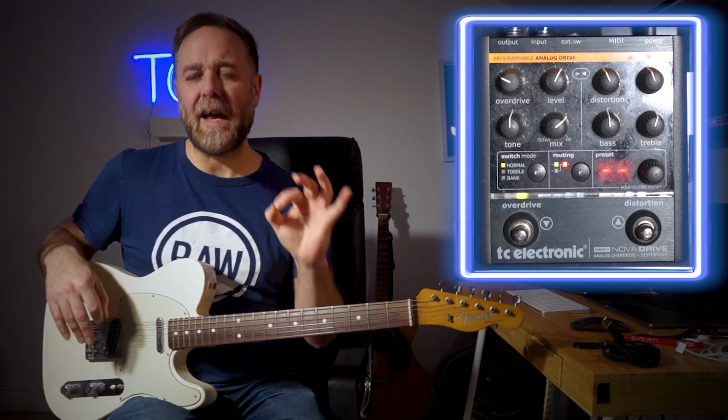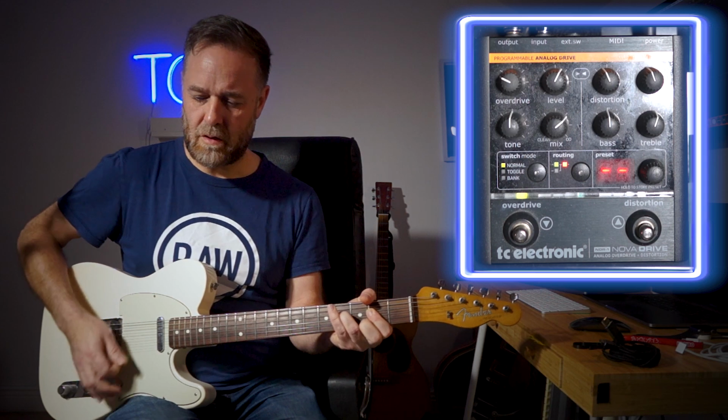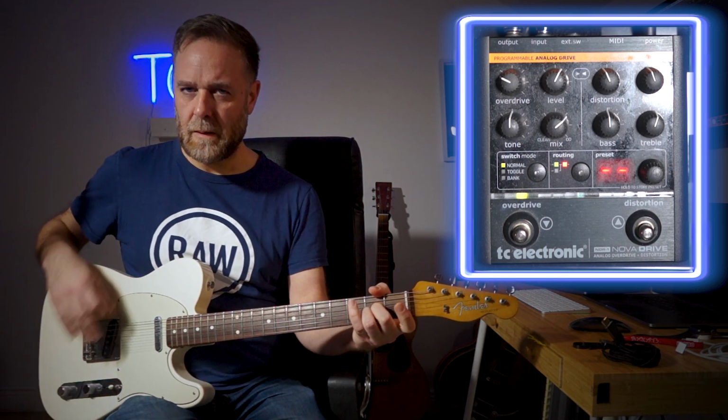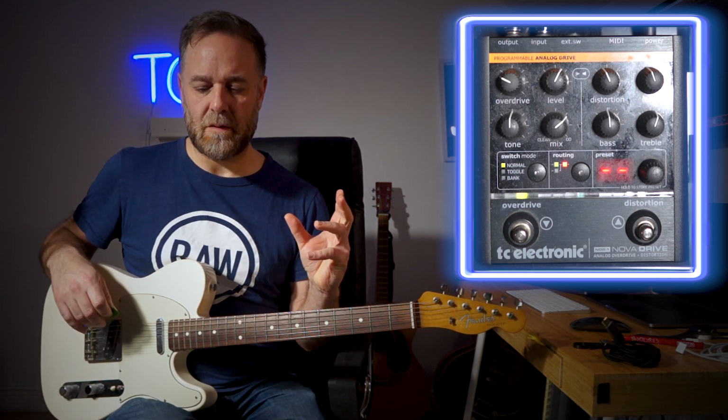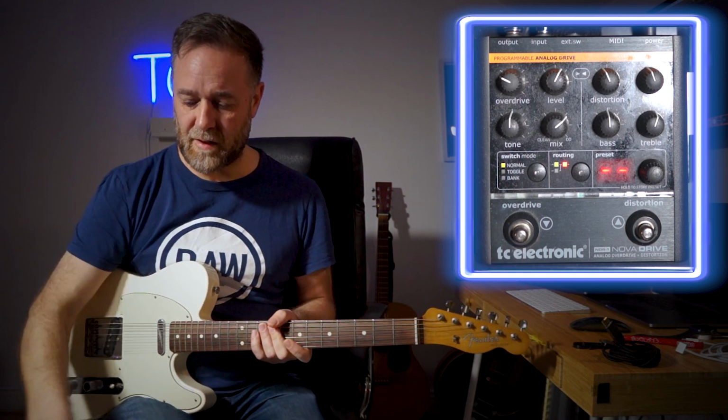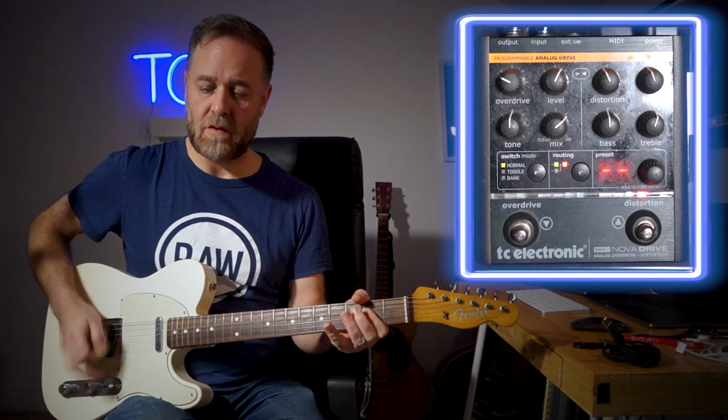And there's a tiniest little bit of extra hair, but it adds fatness to the sound. Okay, and then as an alternative to that, distortion changes the character of the sound a lot more drastically.